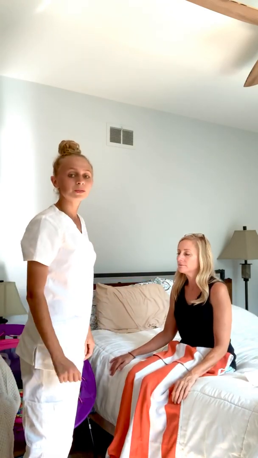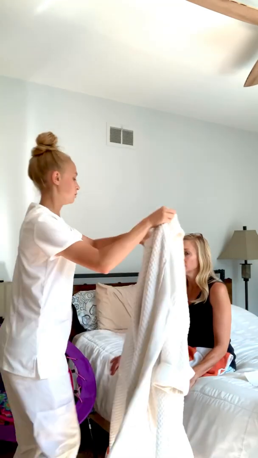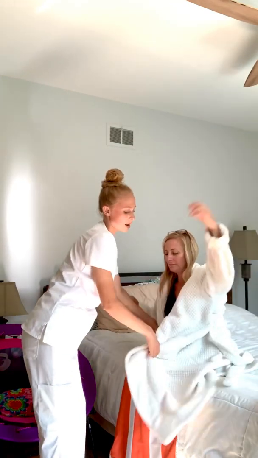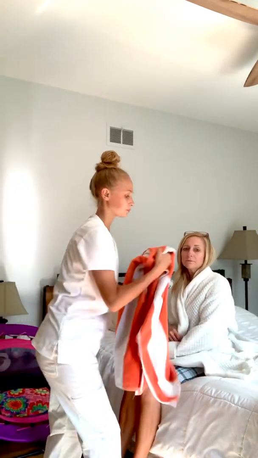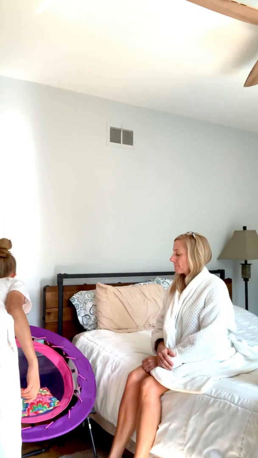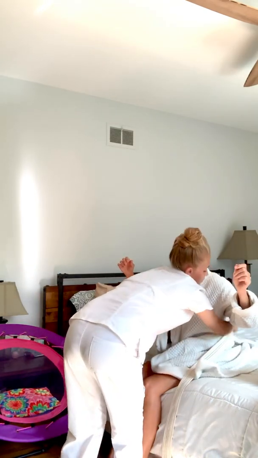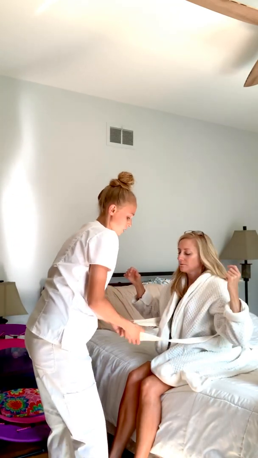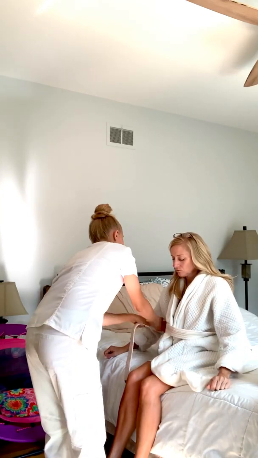And now I am going to be putting on my patient's robe. So after my patient's robe is on, now I can take off my patient's bath blanket. And now I'm going to be applying the transfer belt. So when you apply this, you want it off-centered and you want it to fit snug. You want it to fit about 2 fingers underneath it.